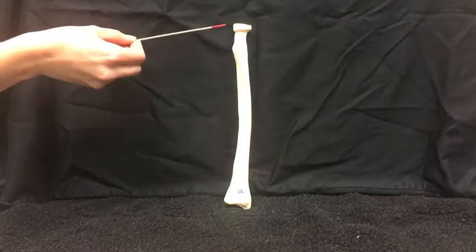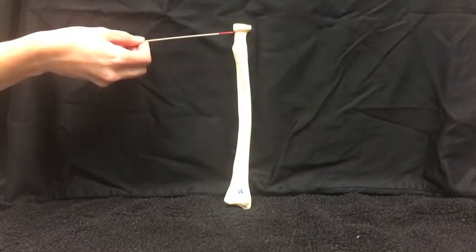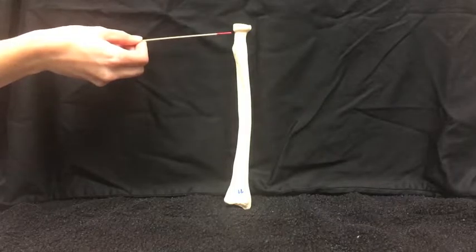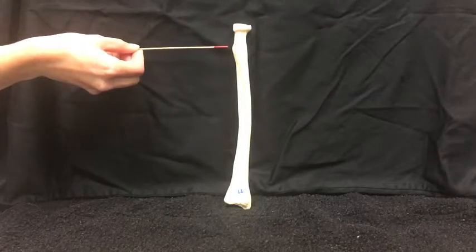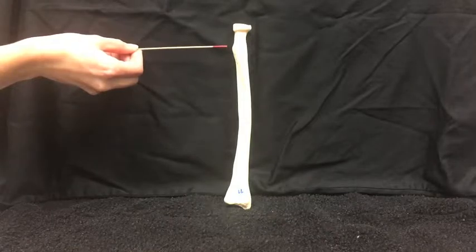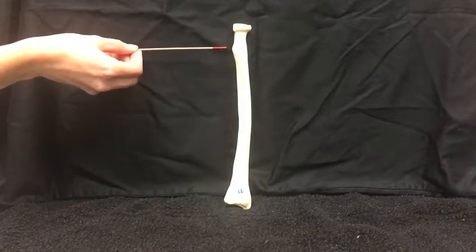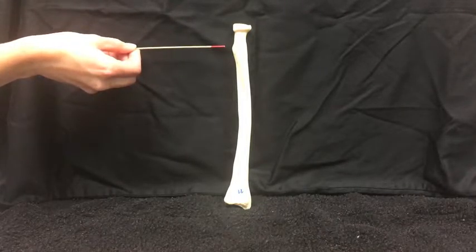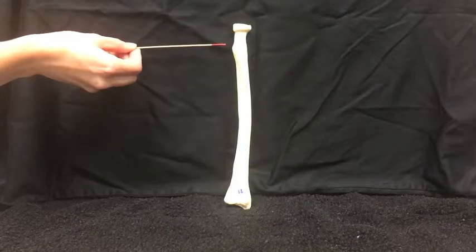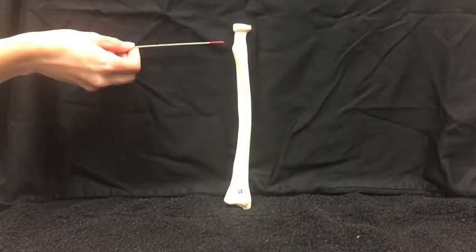The radius narrows just distal to the head to form the neck before it widens again to form the radial tuberosity. The radial tuberosity is a bony projection located on the body of the radius distal to the neck. The radial tuberosity serves as a site for muscle attachment and is the point of insertion for the biceps brachii muscle.